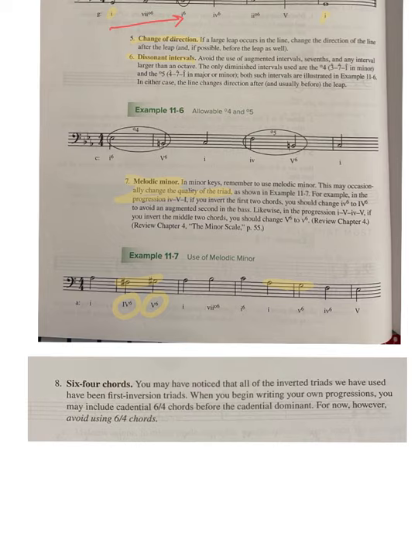In this example, the progression 4, 5, 1, if you invert the first two chords, you should change the 4, 6. So this is the 4, 5, 1. The 4, 6 is now going to be major to avoid an augmented second in the bass. But that also goes directly with melodic minor, where you're raising those two.